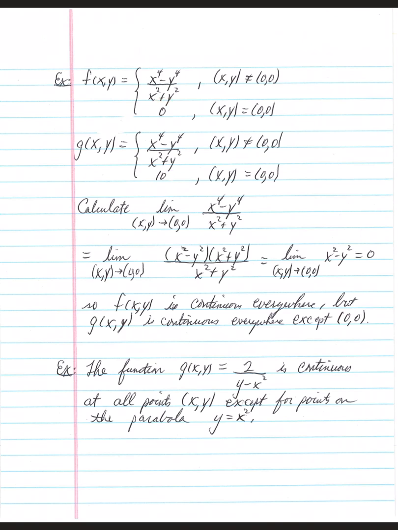Okay, so what we're going to do is take the limit of this common fraction that each function has, and I wrote that here, and we're going to see what happens as x and y both get close to 0.